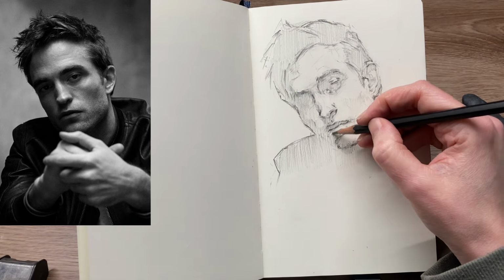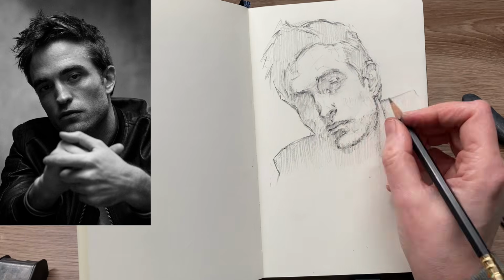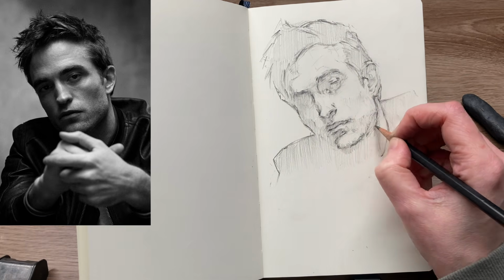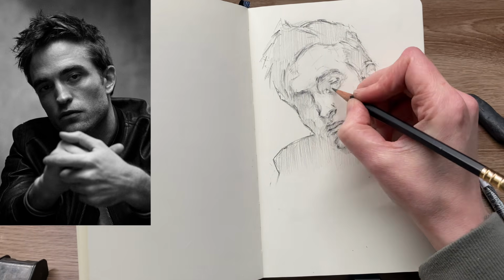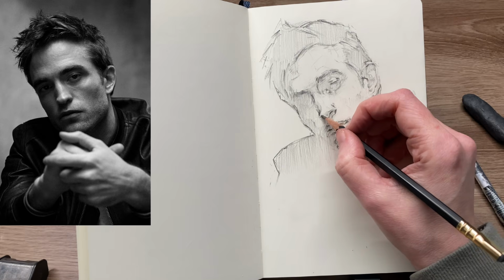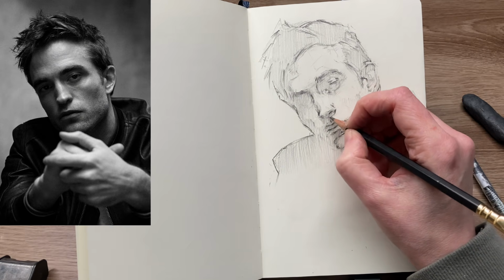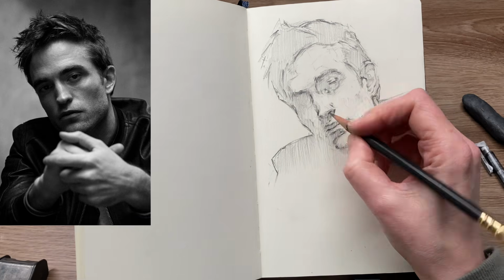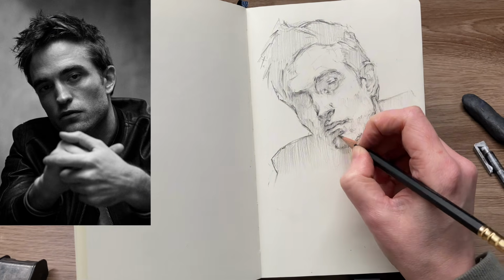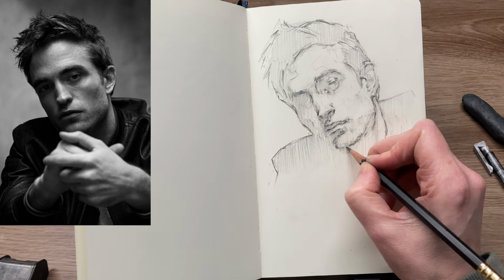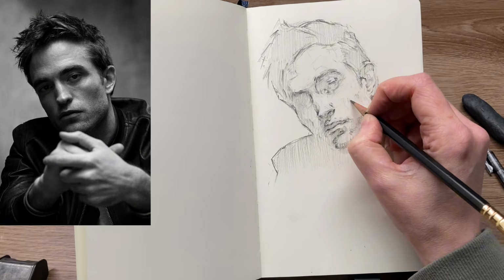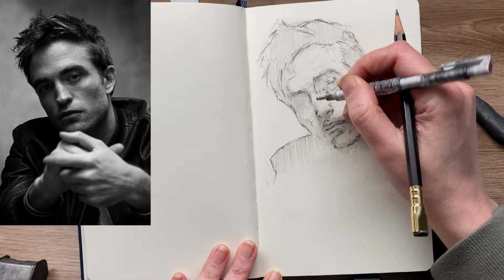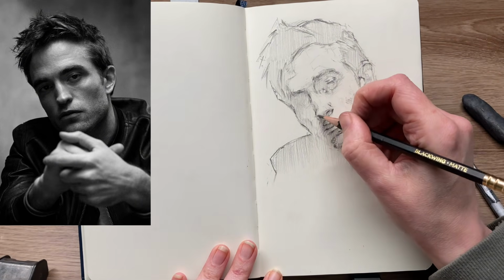So at this stage, you just spend a lot of time in general tweaking things and making them look more accurate. I have added some shade in the bottom of his chin. I felt like without having that shadow under his cheekbone, I wasn't really giving a very good impression somehow of the person and of Robert. So yeah, I gave in to temptation to add that in.